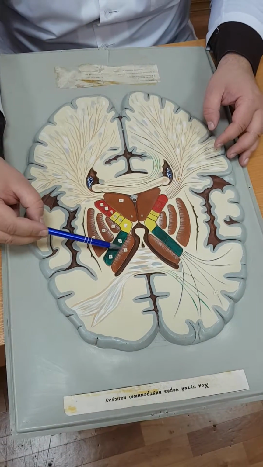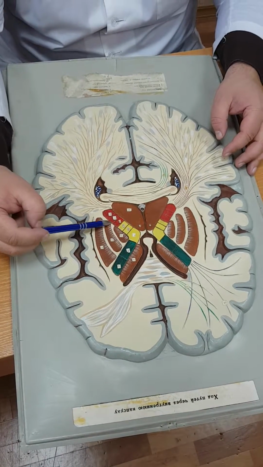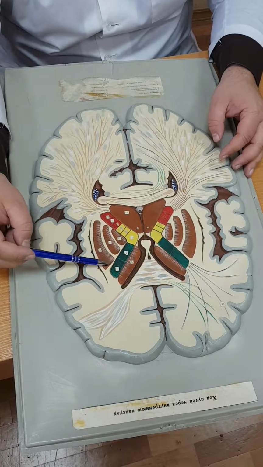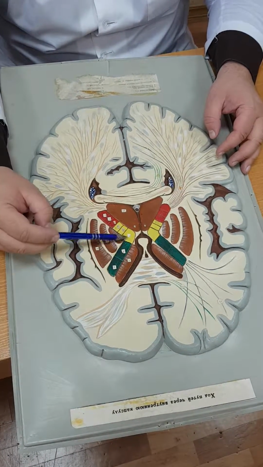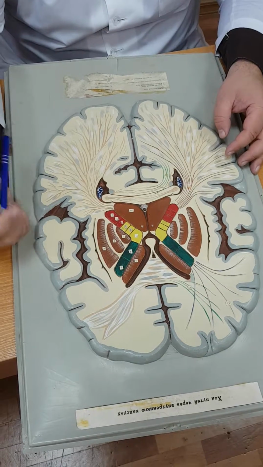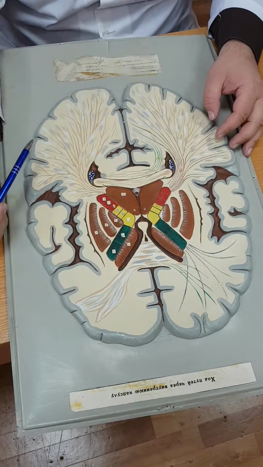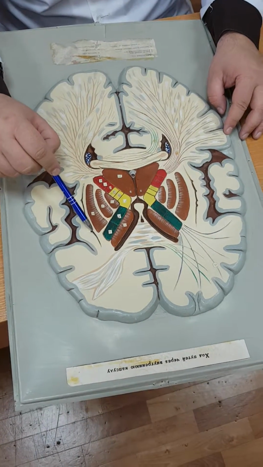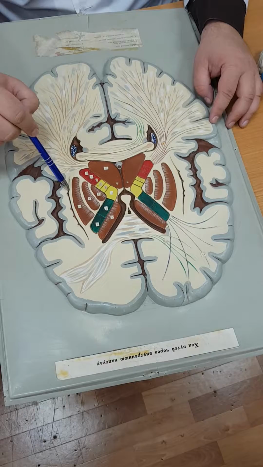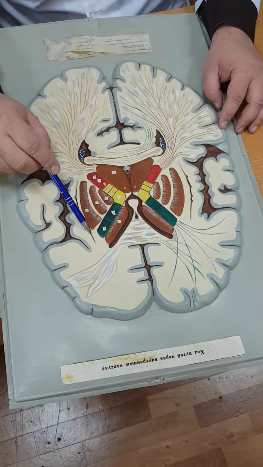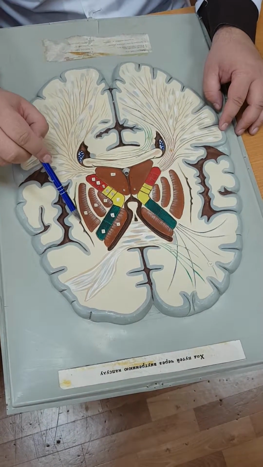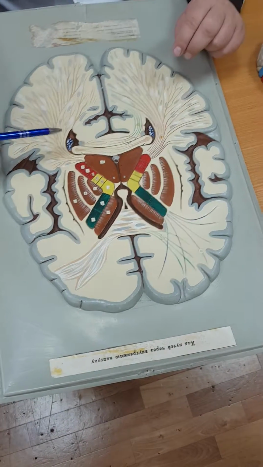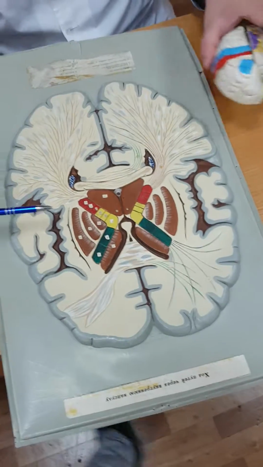Nucleus caudatus and nucleus lentiformis, which is subdivided into putamen and globus pallidus, together form the first basal nucleus, the corpus striatum. The second basal nucleus is a narrow lamina of gray matter, that is claustrum. Here it is, claustrum. That is the second basal nucleus. And the last basal nucleus, here it is absent.